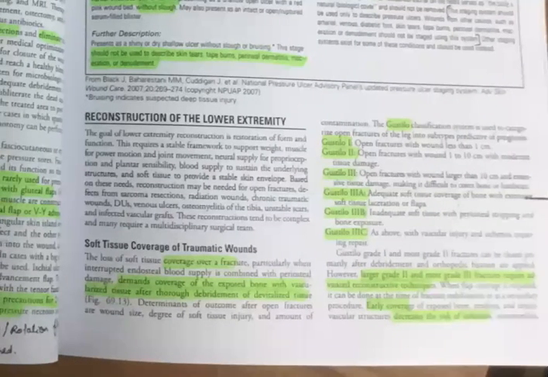So now they are telling about the Gustilo-Anderson classification. Gustilo-Anderson grade 1 is open fracture less than 1 centimeter. Grade 2, 1 to 10 centimeters with moderate tissue damage. Grade 3 is more than 10 centimeters with extensive tissue damage. So grade 3 is divided into 3A, 3B, 3C. 3A is adequate soft tissue coverage of the bones and extremities. Grade 3B is inadequate soft tissue coverage. Grade 3C is with vascular injury. So that is the grading.